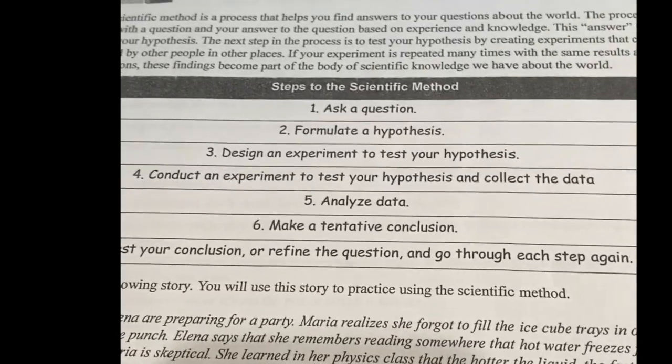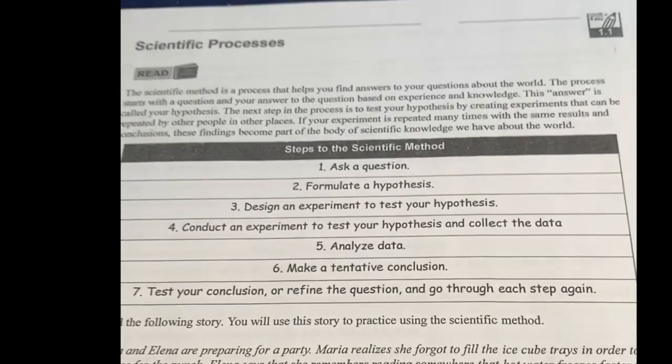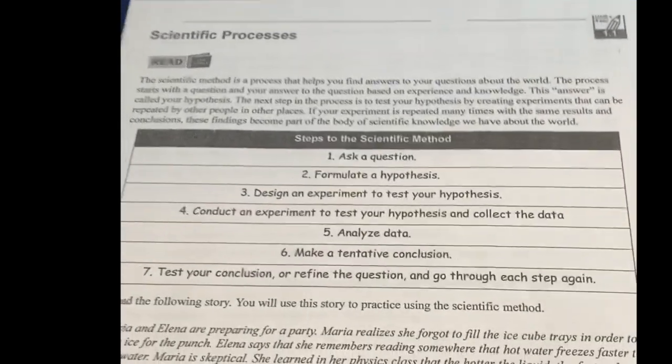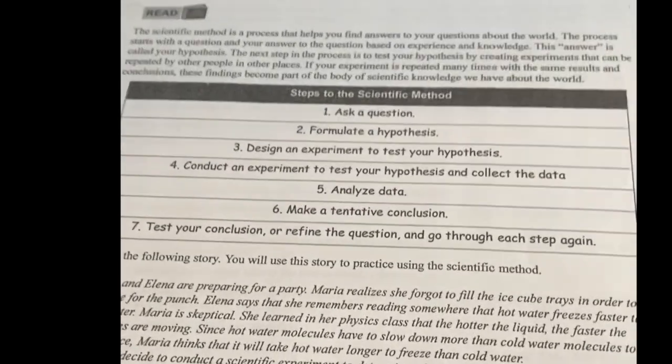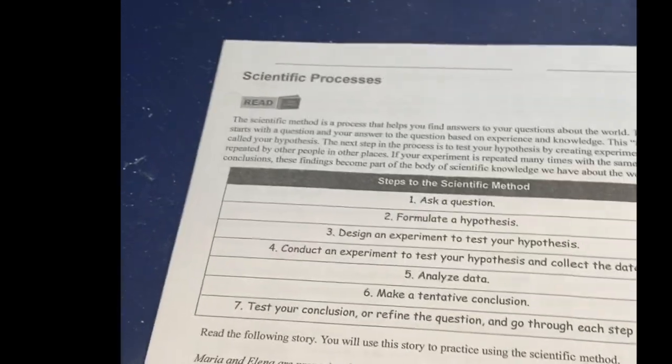Now I analyzed my data. My data came up exactly as I expected it. I saw that the butter melted in the small pieces faster, and I made a tentative conclusion. My conclusion is if you're gonna make some rice, cut the butter up, things will move faster. And now I might test my conclusion over and over again. That means I've gotta eat more and more rice, but it also might mean that I would like to see if this phenomenon repeats itself in other ways.